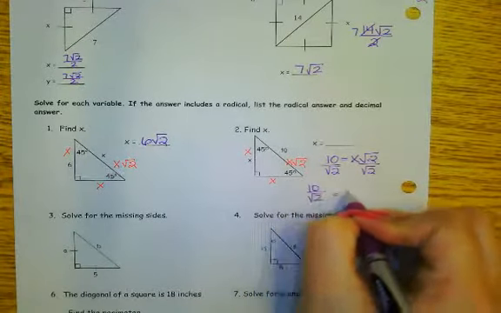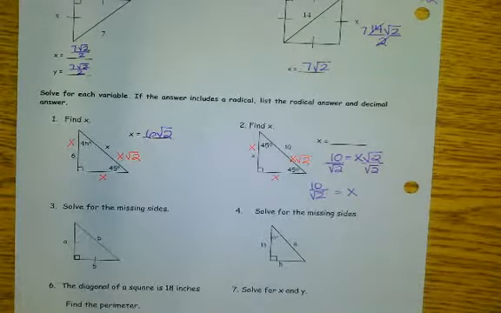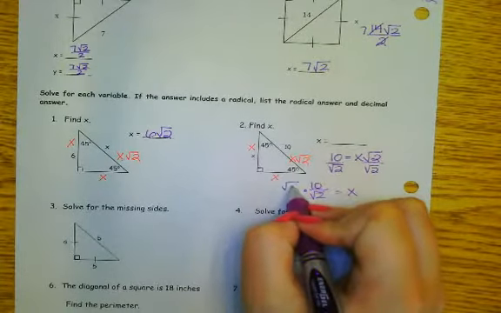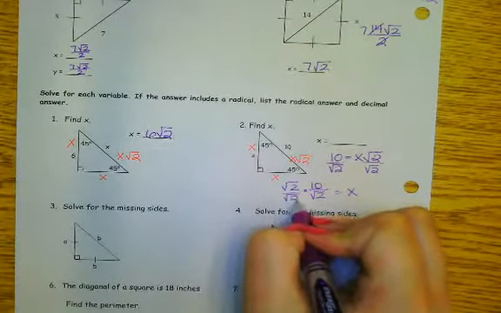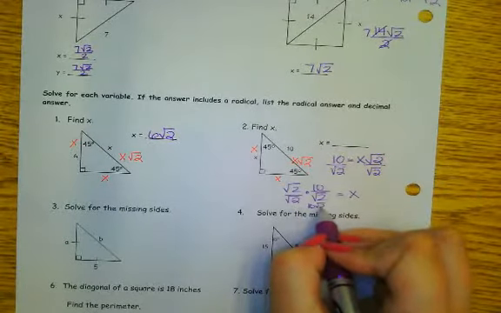And then I have to rationalize it. So I have 10 radical 2 over 2, and then 10 over 2 simplifies to what? 5. Very good.